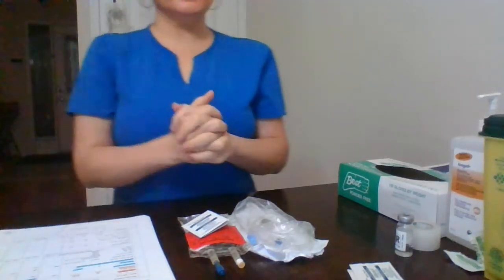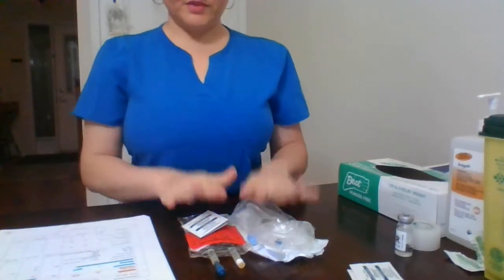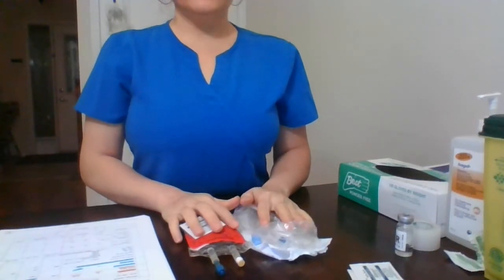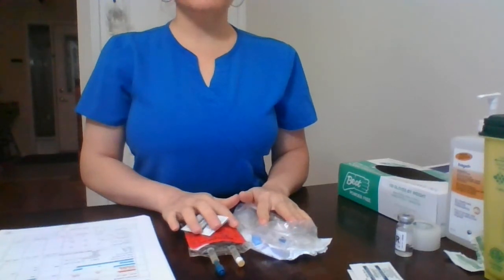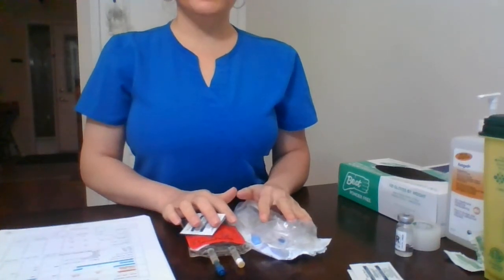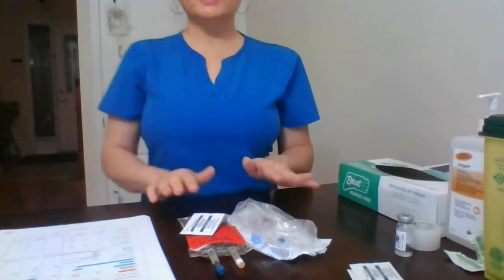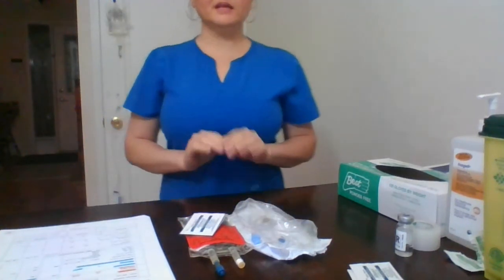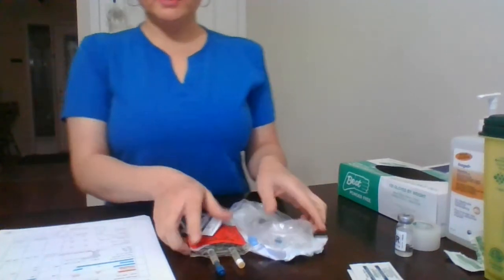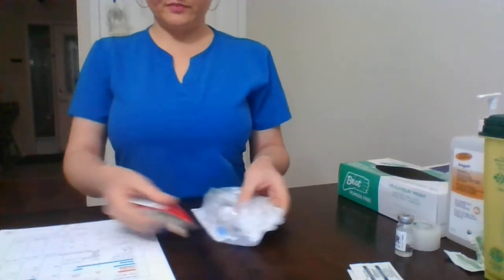So during this time, before I start the infusion, I will make sure that my medication is compatible with the primary infusion, and also I will assess my patient's IV site to see if there is any redness or any infiltration. So now we're ready to go to our patient's room.